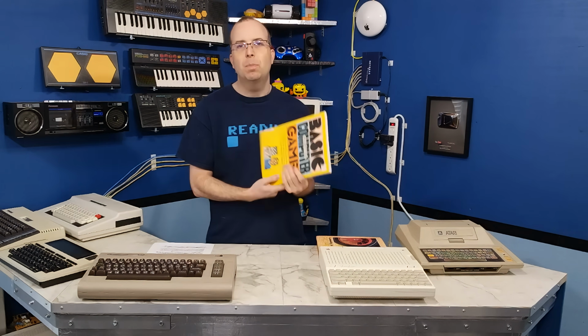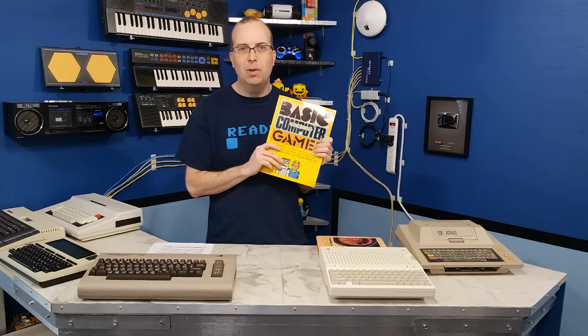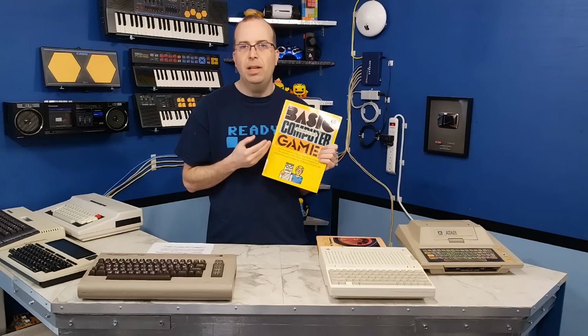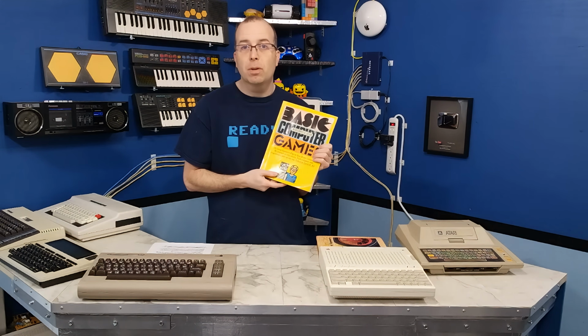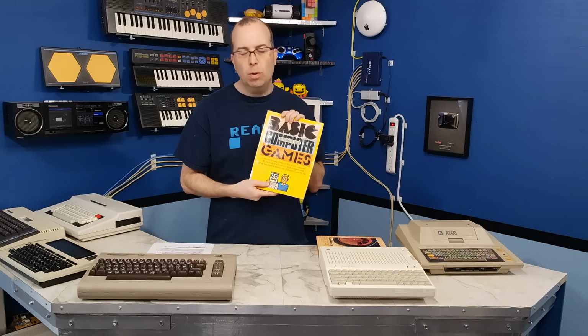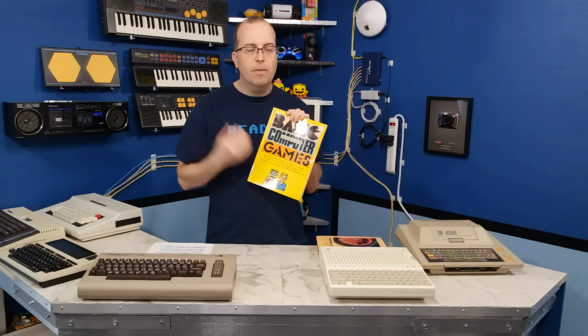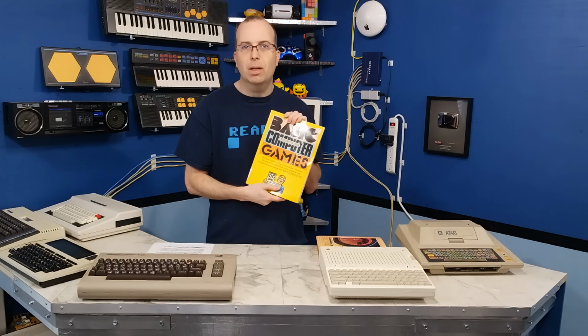Okay, so I want to show you this book, 101 Basic Computer Games. This came out in 1978, at the very beginning of the personal computer revolution. Now, the book is historically significant because it is the first computer book to sell over 1 million copies.